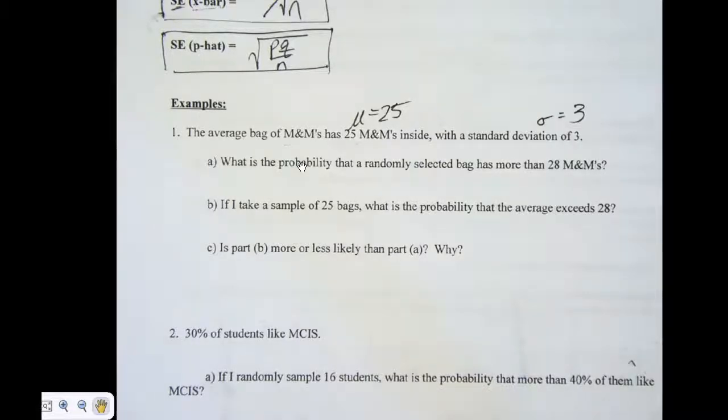So I know I'm in this column because it's means, but why did I choose mu instead of x bar to write down? Because it's the whole bag. That's the population. That's the entire bag. Is that what you said? Okay.